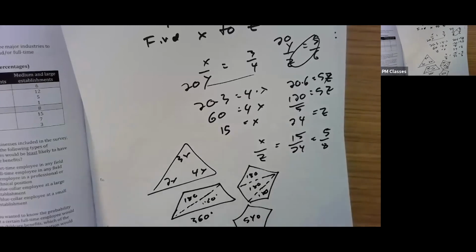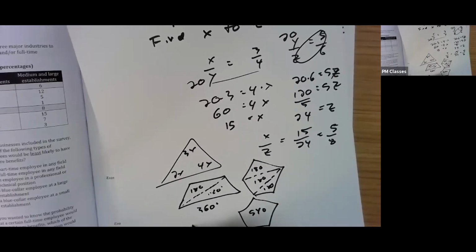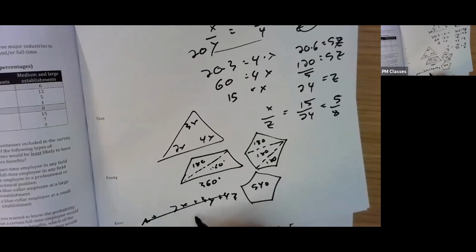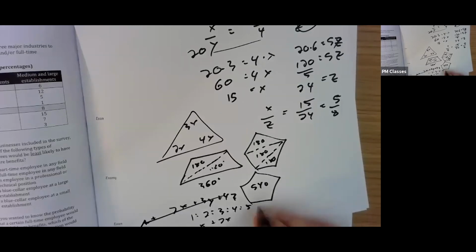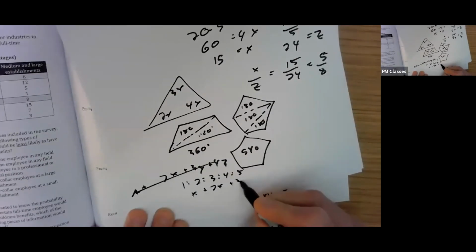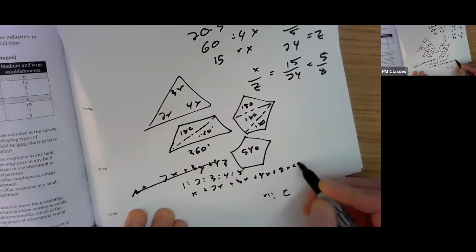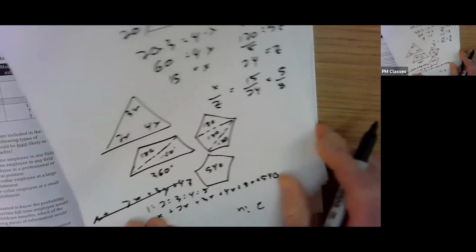So I may have 2x plus 3y plus 4z plus 8. Oh my gosh! Let me try that again. If the ratios in a pentagon are 1 to 2 to 3 to 4 to 5, what's the biggest angle? So I'd say x plus 2x plus 3x plus 4x plus 5x would equal 540, and then I'd solve that.